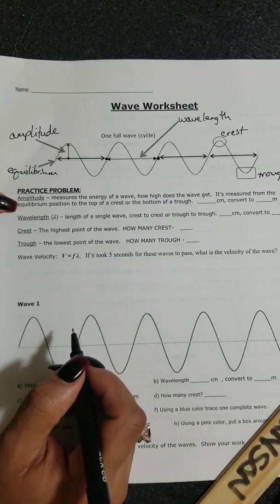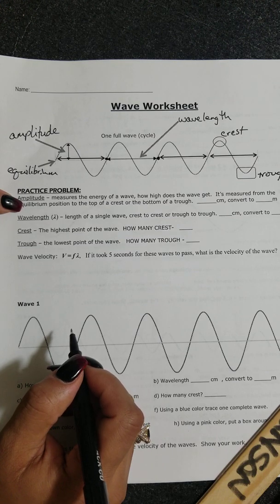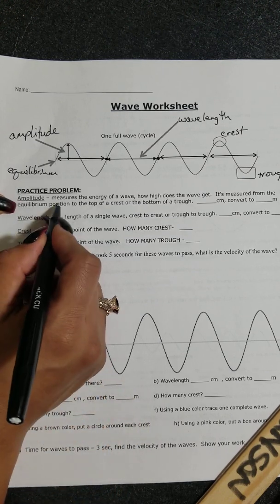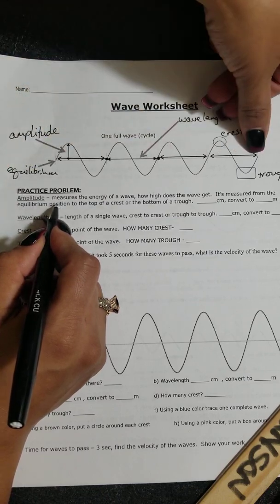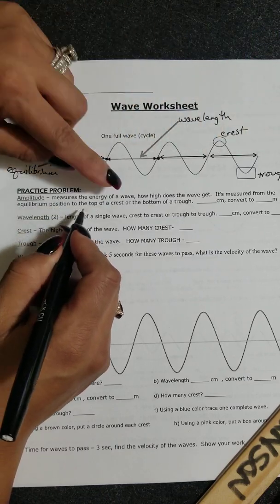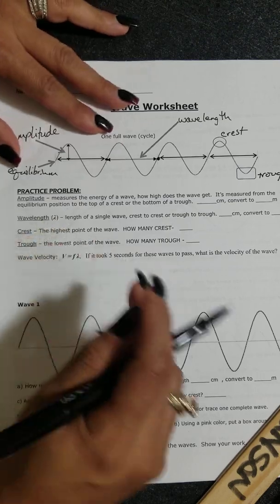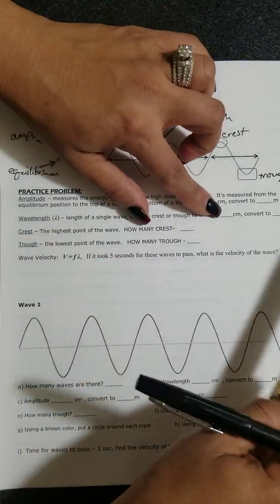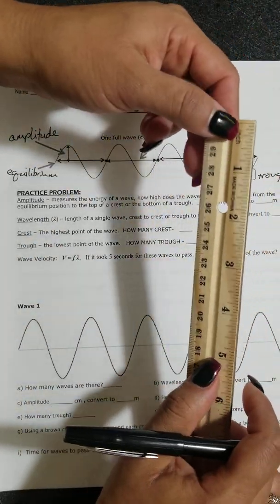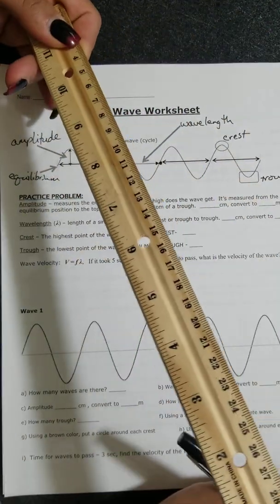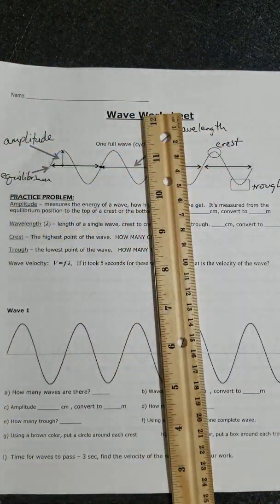First part here, the amplitude, measure the energy of the wave. How high does the wave get? How that height is due to the amount of energy that wave has. It's measured from the equilibrium position, which is that line all the way across the middle, to the top, or from the equilibrium to the bottom. Now we're going to use a ruler, so a ruler's in centimeters, right? Not inches, so let's go ahead and move it over to the centimeters. And you need to also convert it to meters. It's telling you to do that.